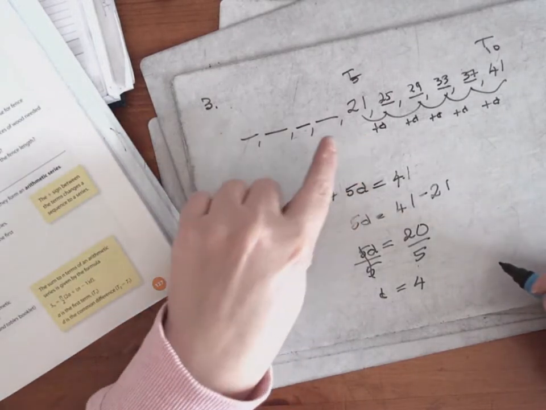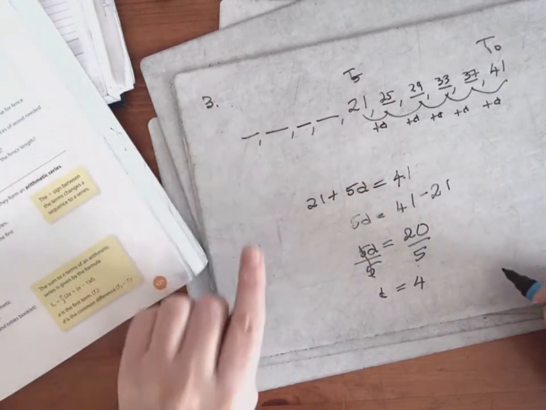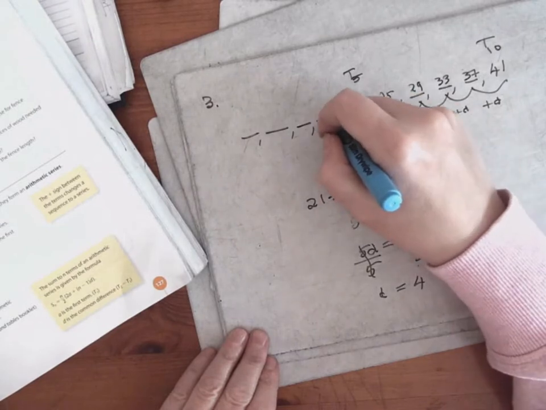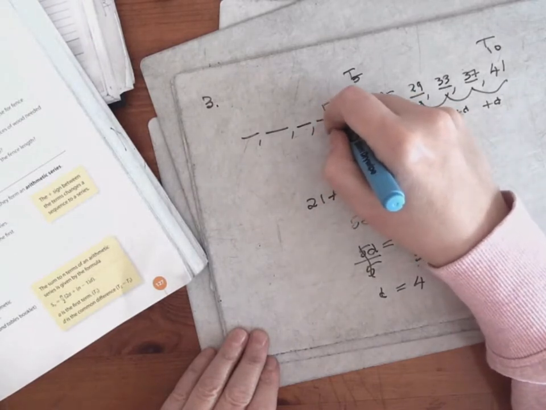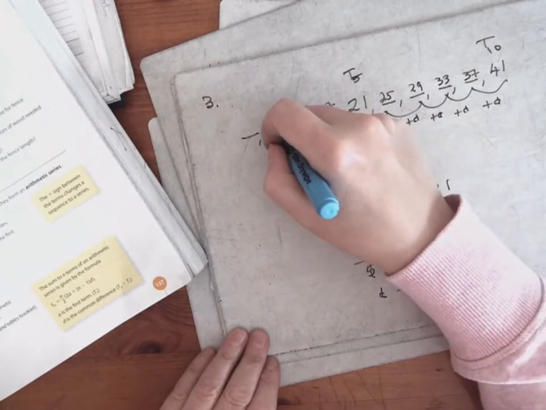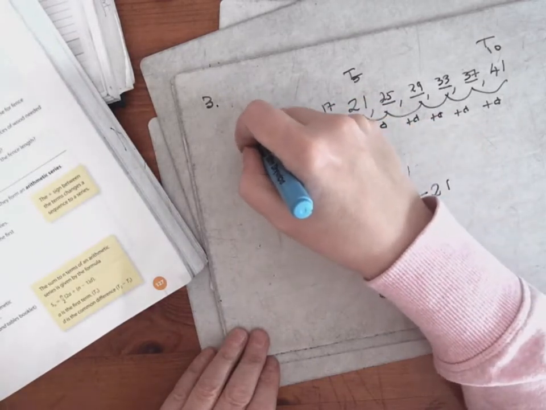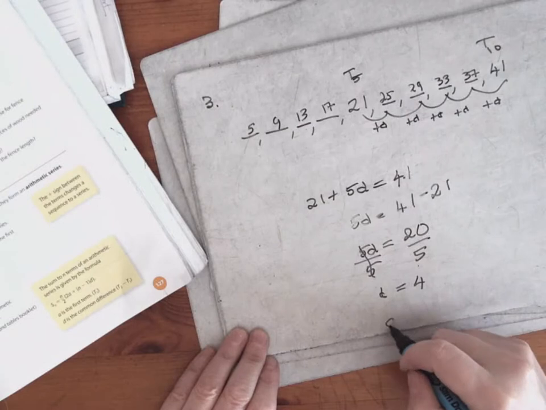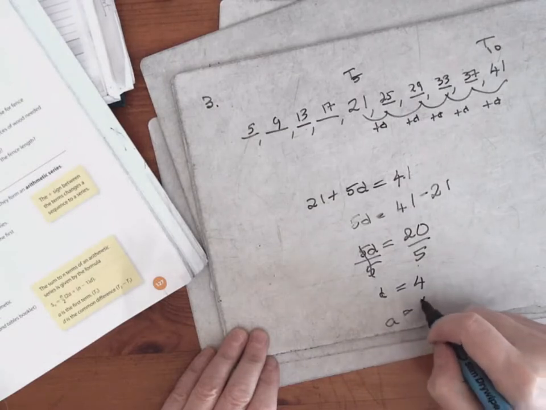Then I need to go backwards to find A, the first term. I'm adding on 4 every time, so that must be 17. And then 13 add 4 will give me 17. Then 9 add 4, then the first term must have been 5. So the first term is 5.